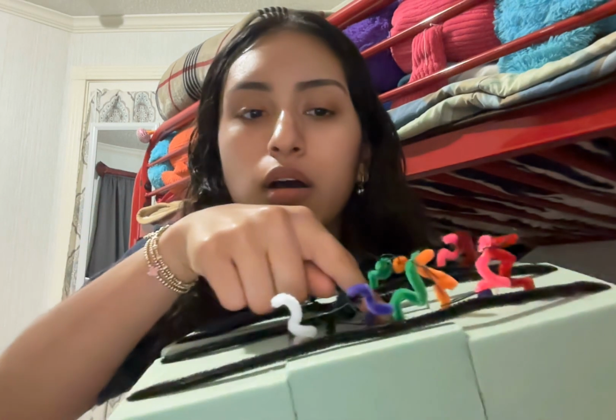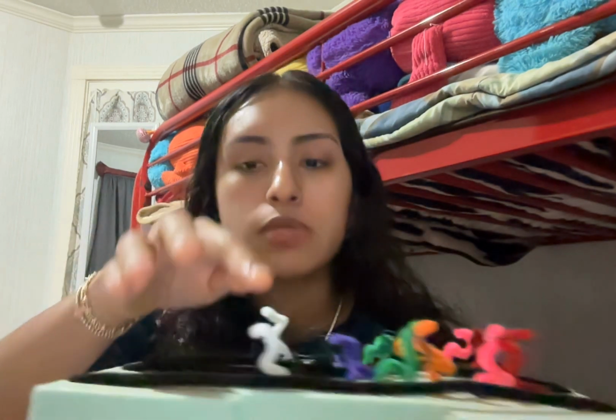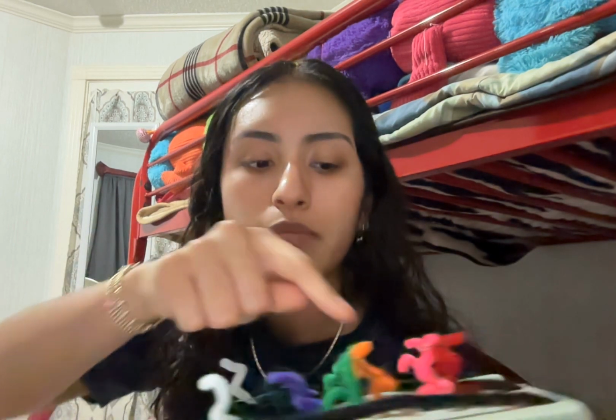The extracellular portions interact with signaling molecules like alpha-MSH, while the intracellular portions interact with G proteins that regulate melanin production. The materials I used to mimic this: the pipe cleaners mimic the alpha helix. The beads represent the mutation, and I'll show this better.